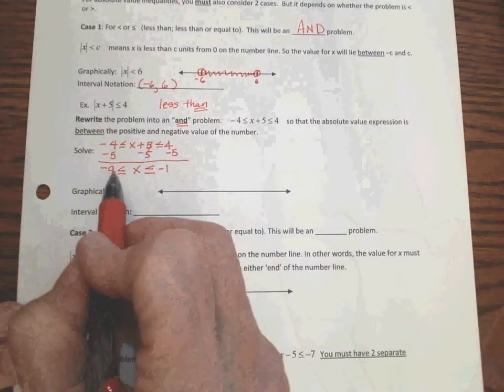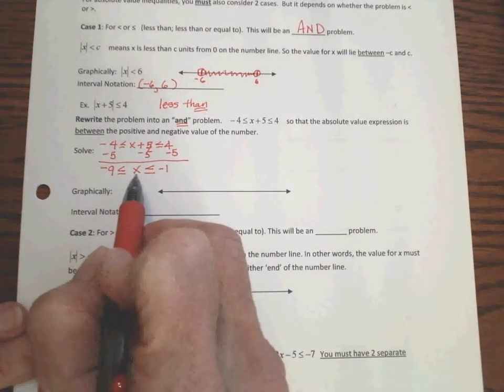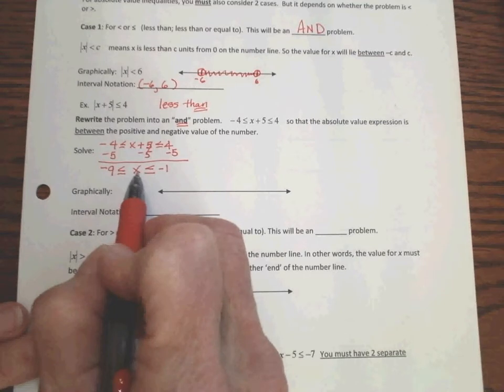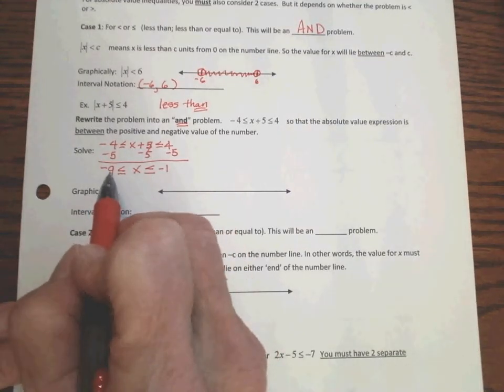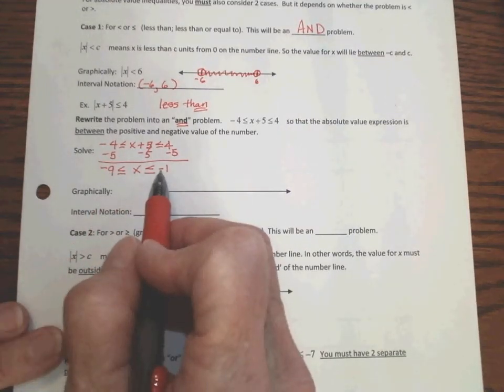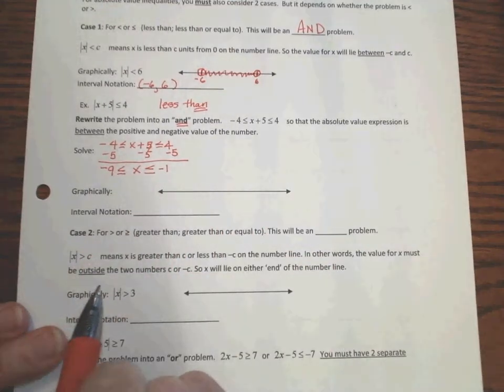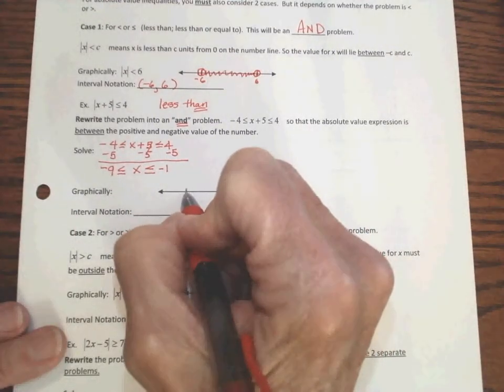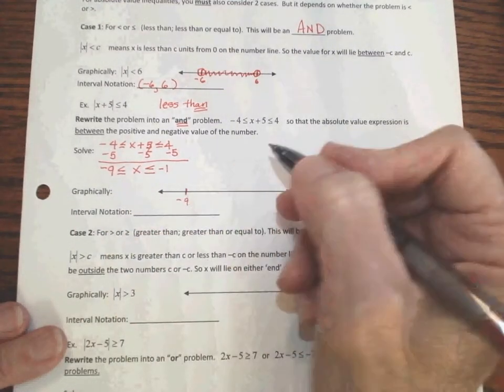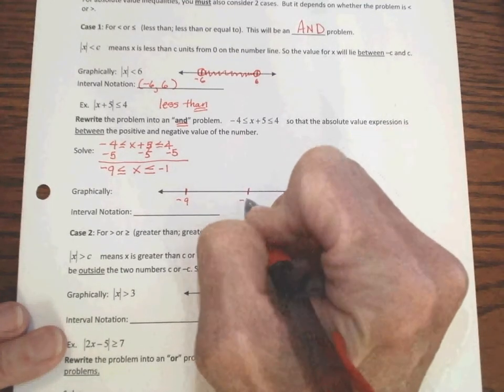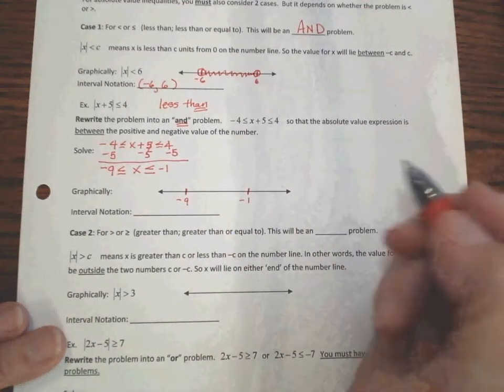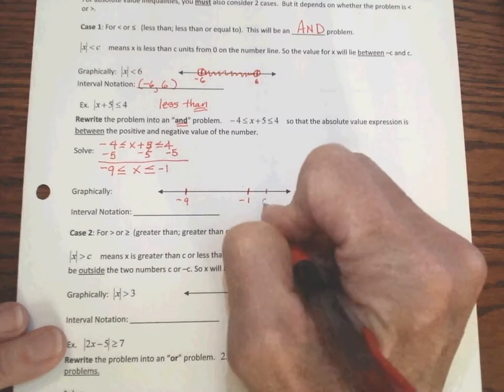So now the answer right here is showing us our answers for x have to be between a negative 9 and a negative 1. So now if I'm going to put that on the graph, I'm going to just sketch negative 9 and put a number, and sketch a negative 1 and make sure I put them in the right place values. So then this would be 0 somewhere over here.